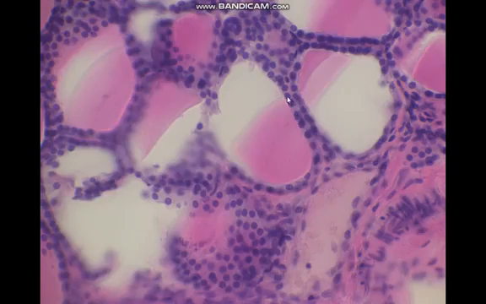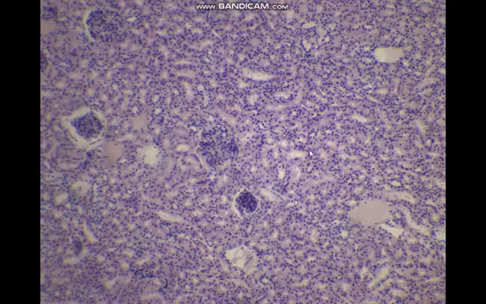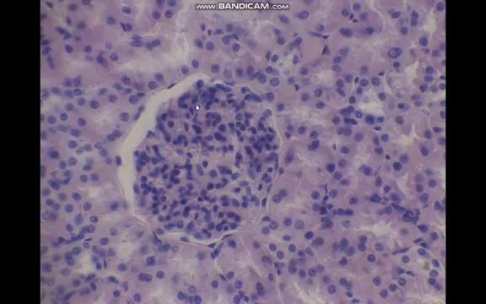In high magnification, we can see the simple cuboidal epithelial lining of the thyroid follicle, made by cuboidal cells, each with a rounded nucleus. In this section, we have a section in the kidney cortex, characterized by the presence of renal corpuscles and different sections of kidney tubules. In high magnification, the renal corpuscle is covered by a Bowman capsule.